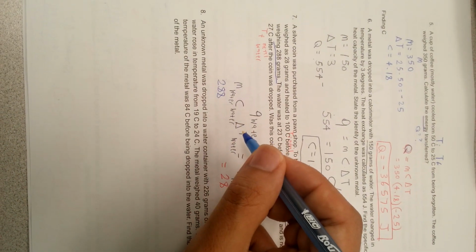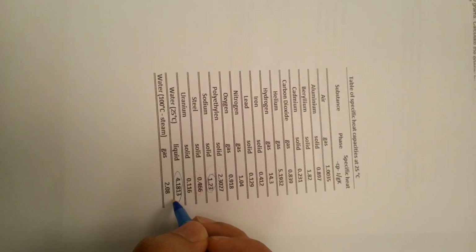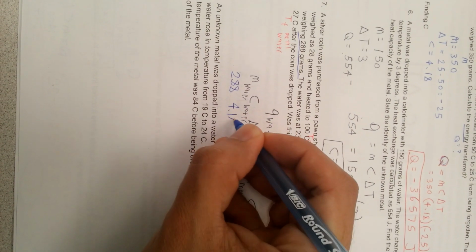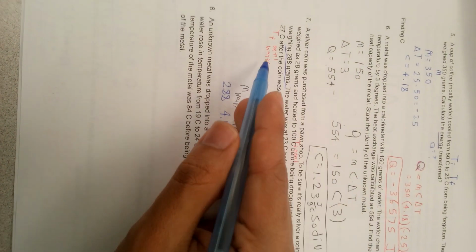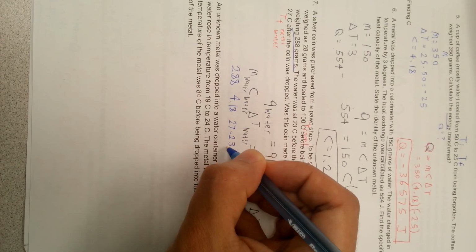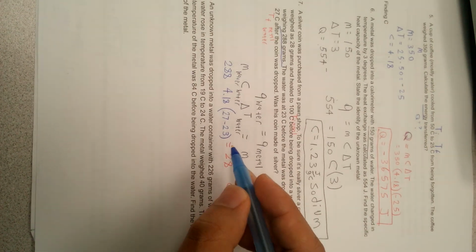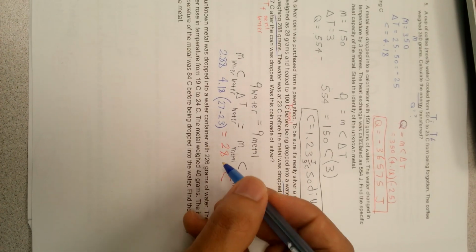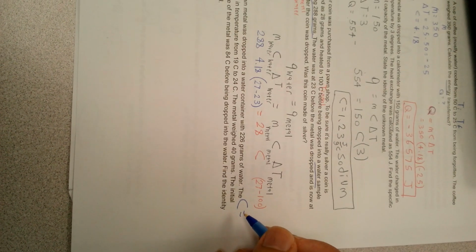The C of water is, let's go back to the chart, it is 4.18 for water. And the delta T of the water is going to be 27 minus 23. So then if you plug in all of this into the calculator using menu 3.1, you will get what the C value is for this metal.